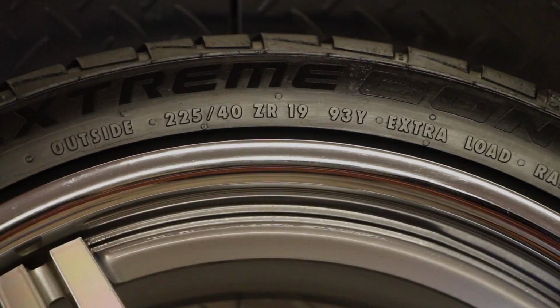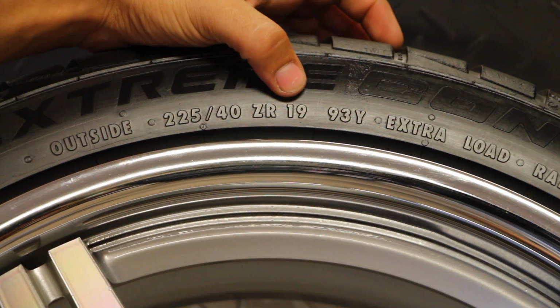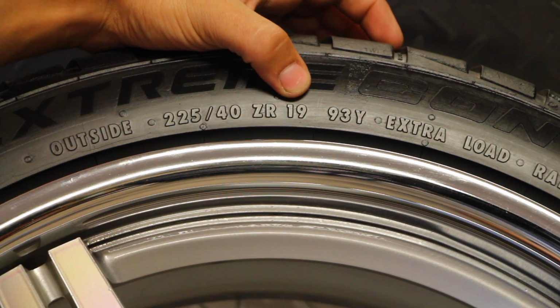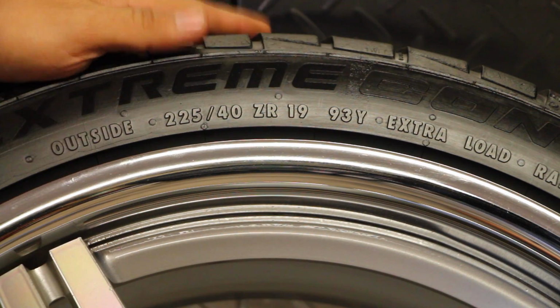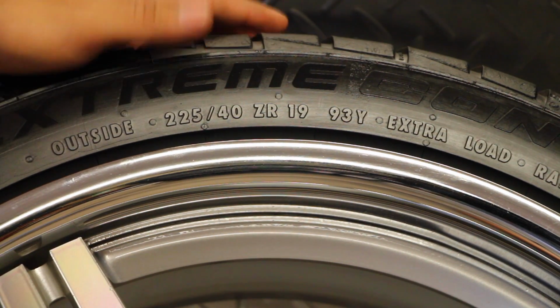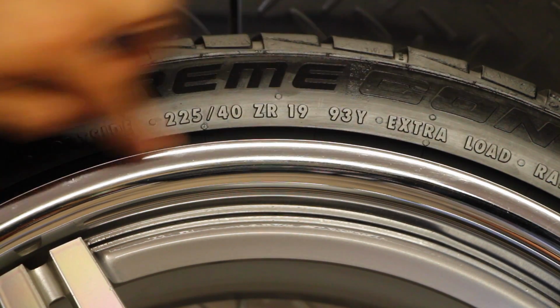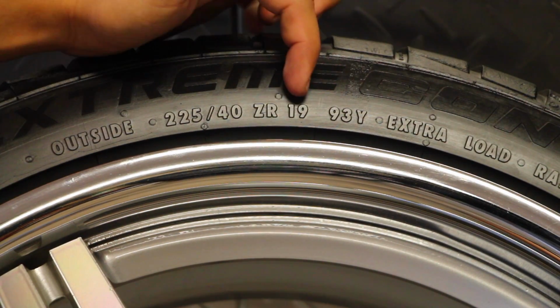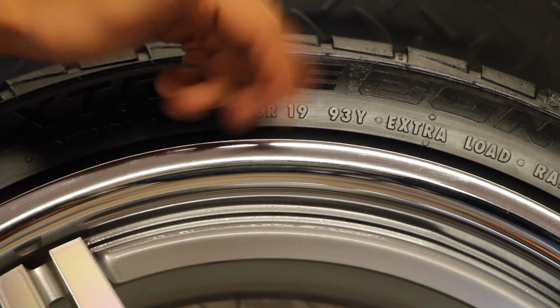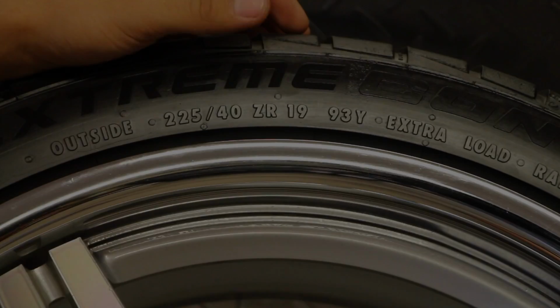90 degrees or whatever. Now finally we have this number right here, 19, and this represents the rim size that this tire is made for. So this tire is made for a 19-inch rim, and if this was 18, this inside diameter will be smaller and be made for an 18-inch. The same thing goes for 20, 17, or whatever number.